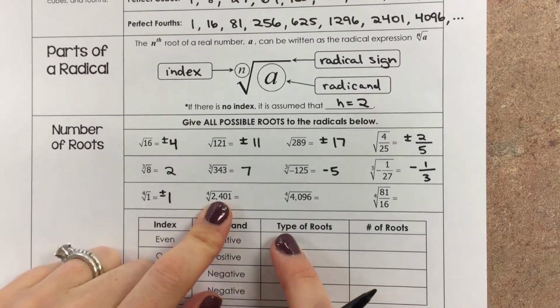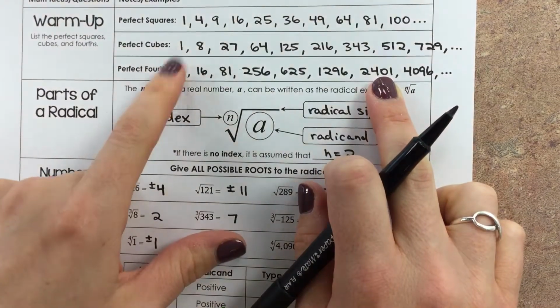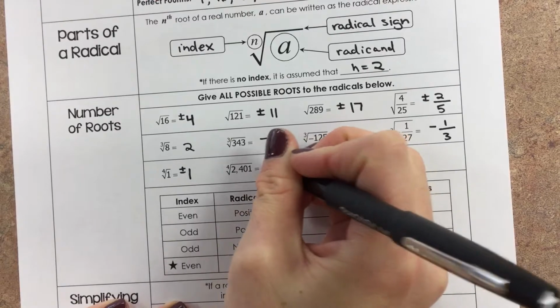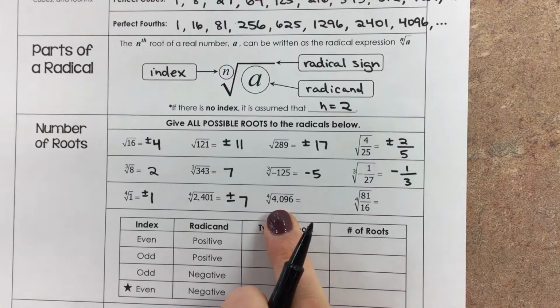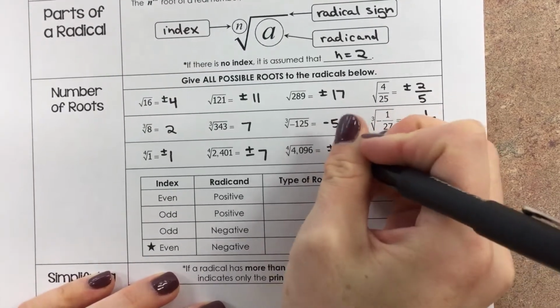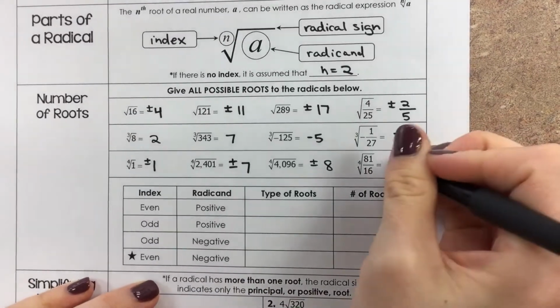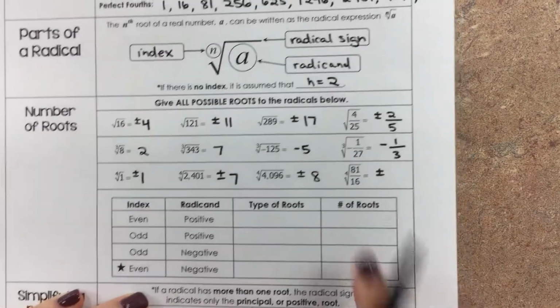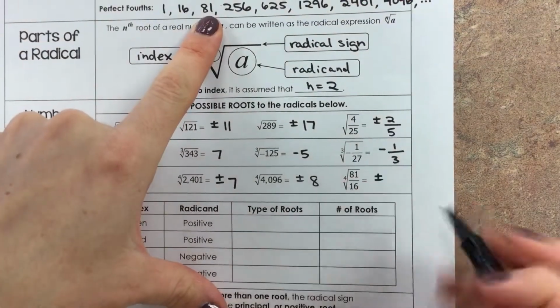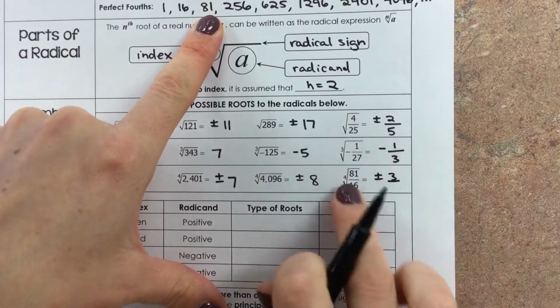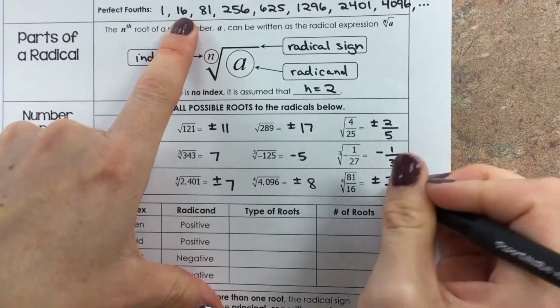So 2401, that is on our list, and that is 1, 2, 3, 4, 5, 6, 7. So that is positive or negative 7. 4096 is also on our list. It's 8. So we say plus or minus 8. And finally, another fraction. We know it's going to be a plus or minus because it's a fourth root. The fourth root of 81 is 3 over the fourth root of 16 is 2.